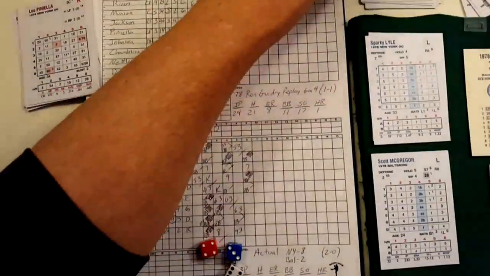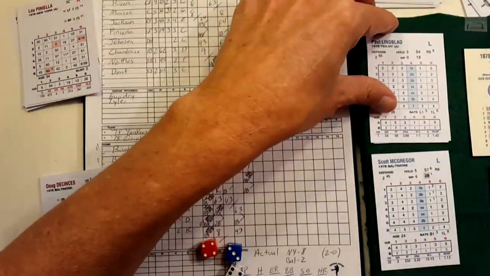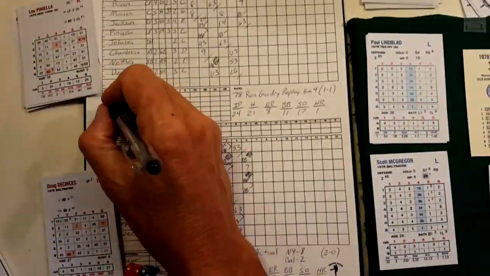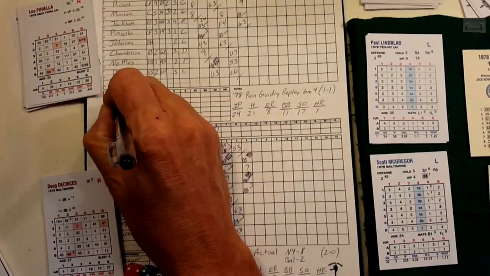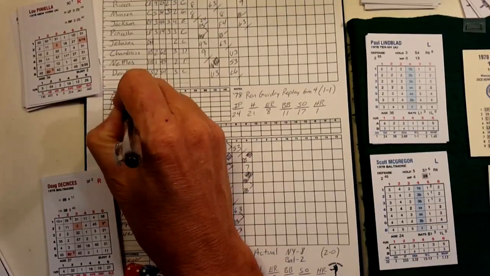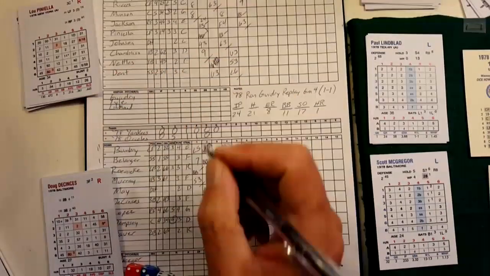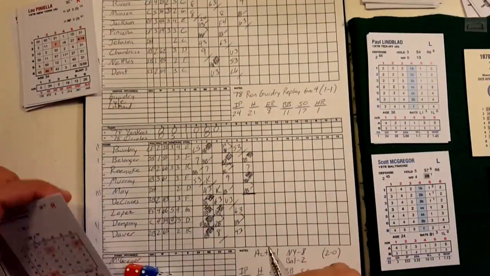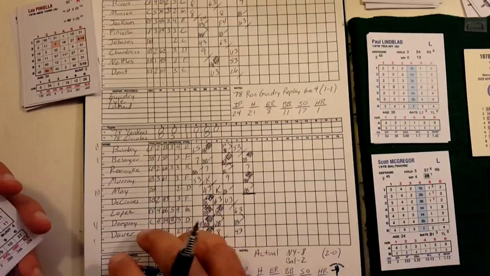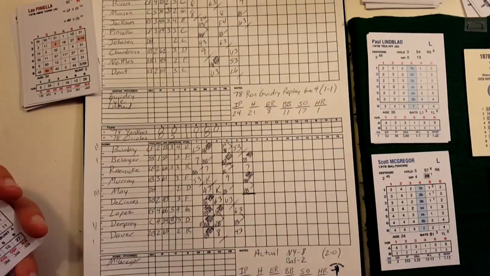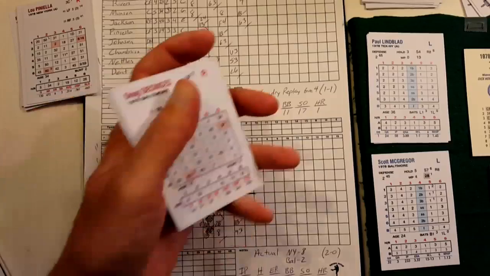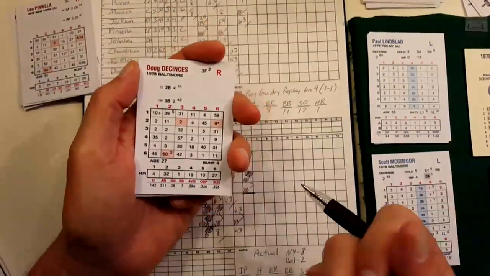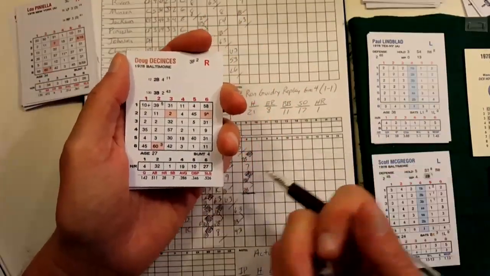let's look at the bullpen. Let's go with Paul Lindblad. Yankees pitching staff getting beat up by the Orioles again. It's now 9-1. The lone home run by Nettles. The only run for the Yankees.